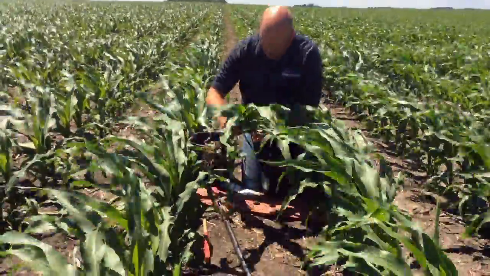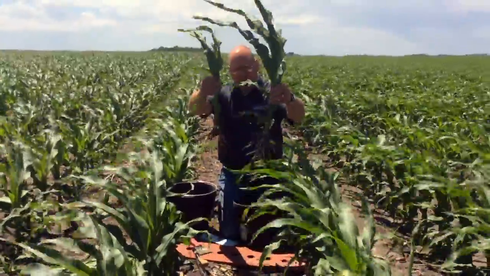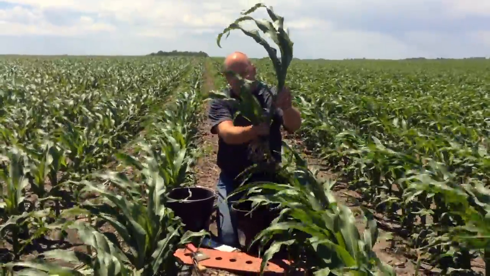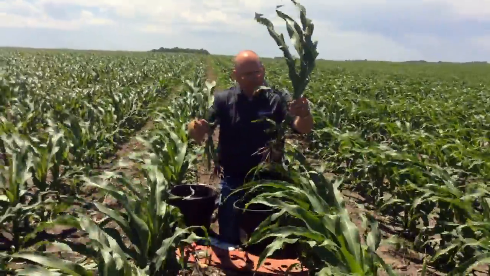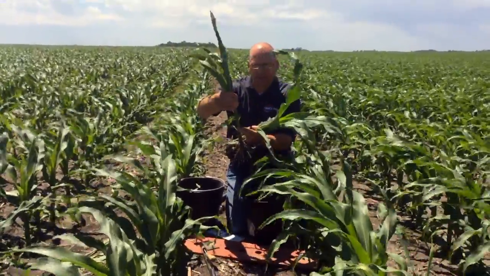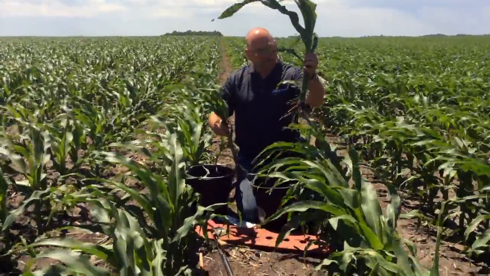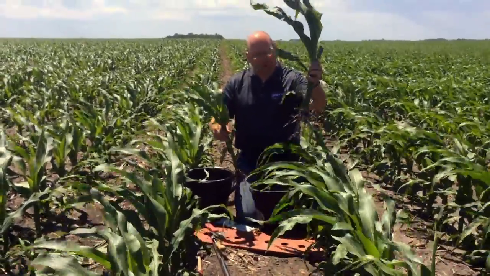If you look at these two plants that I'm holding up, the one in my left hand has the larger root system, the more robust stalk, versus this one, where you can actually see a little bit of nitrogen deficiency. This one is between the knives, and this one happened to get planted right over the knife track.